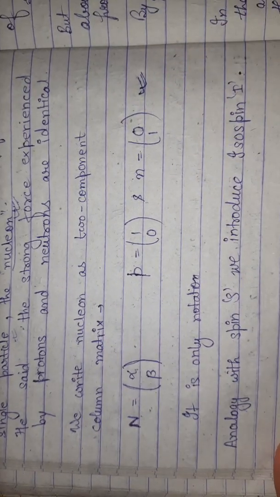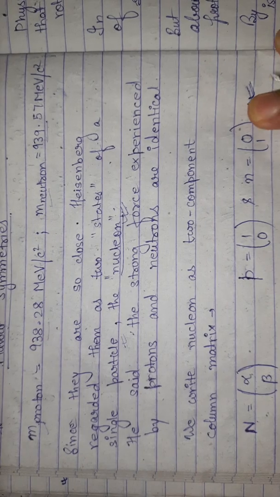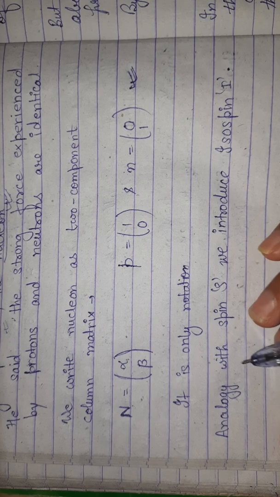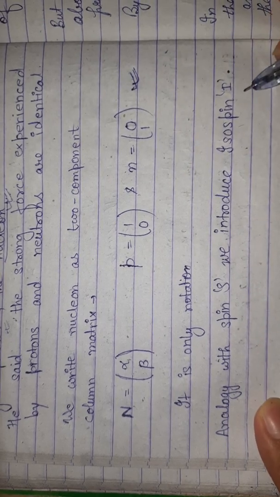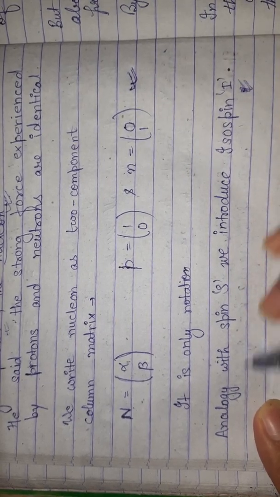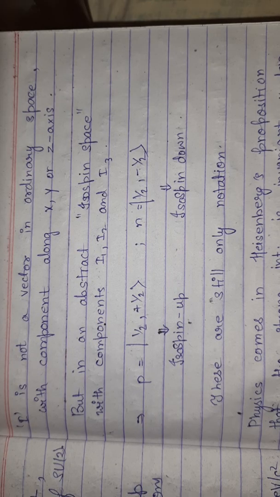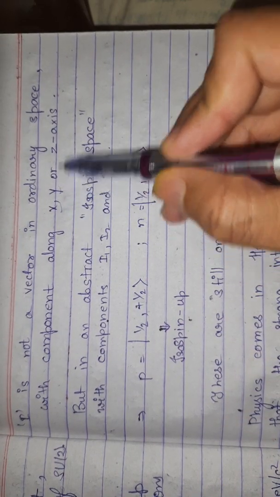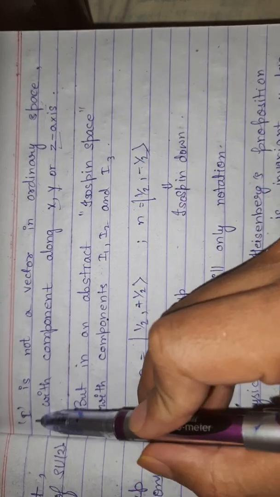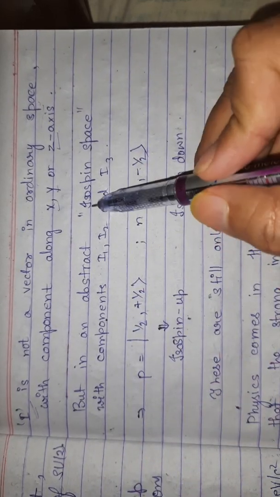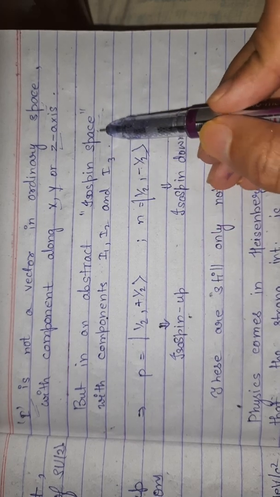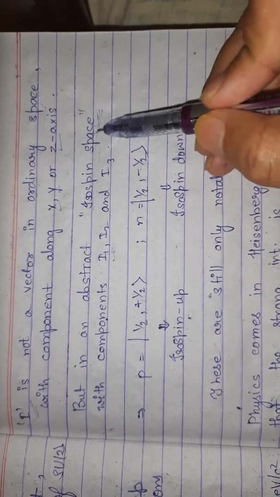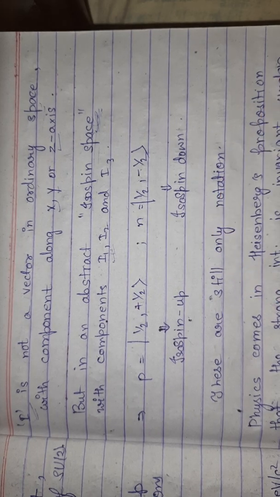From the statement that the masses of proton and neutron are very similar, we introduce an isospin. Isospin is very similar to spin S, but there is a difference: spin has components in the x, y and z directions in ordinary space, but isospin lives in an imaginary space called isospin space, and it has three imaginary components in that space, I1, I2 and I3.